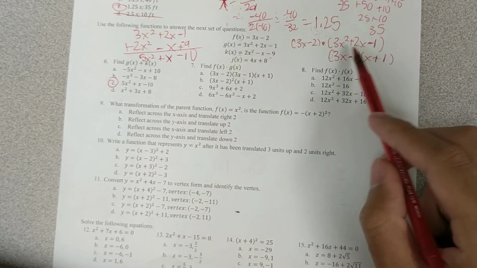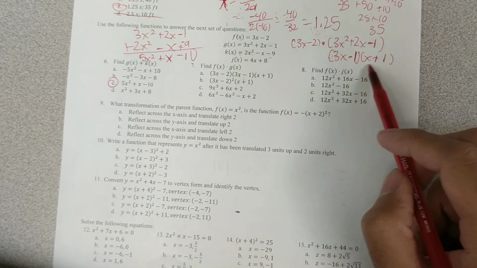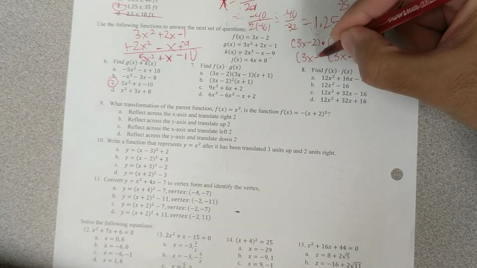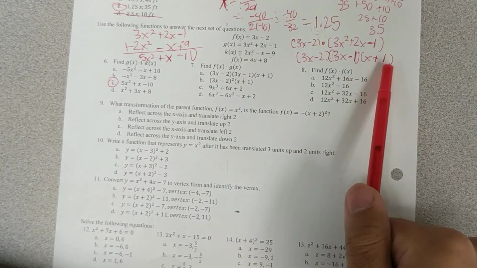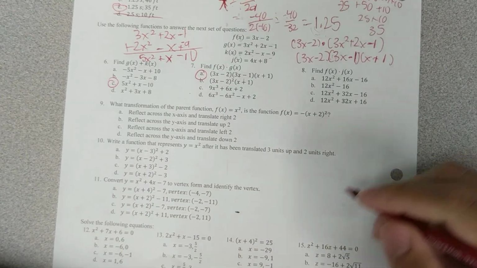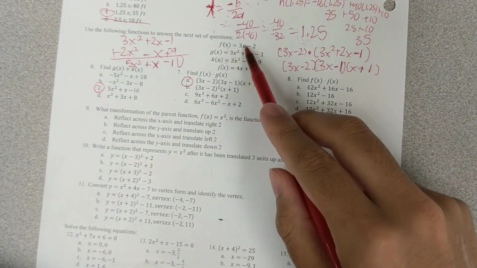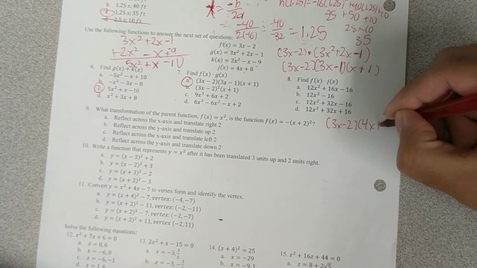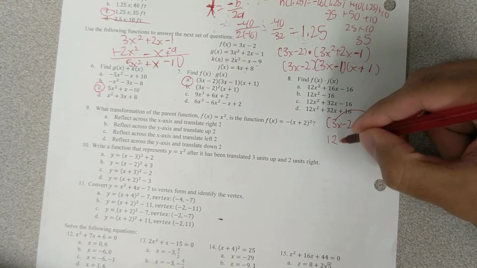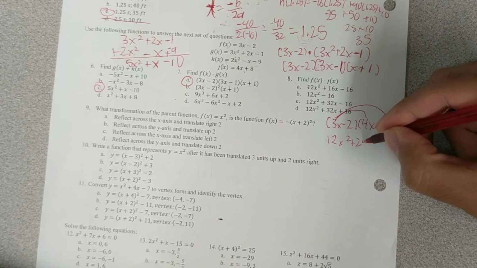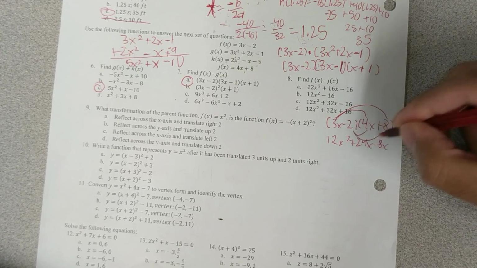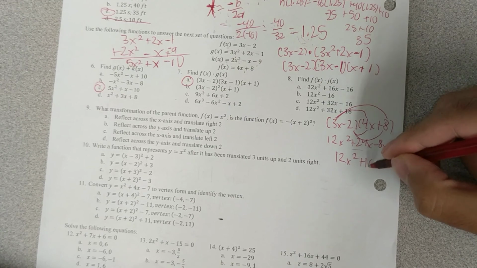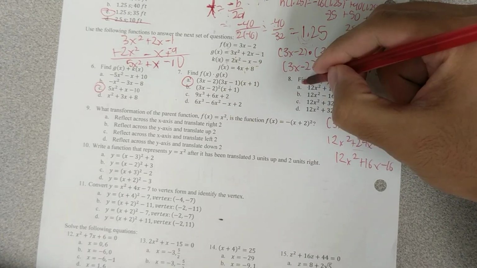Okay, and you can always distribute back out to check. 3x squared plus 3x minus x is now 2x minus 1. Okay, so we see that this is choice A. Okay, find f of x times j of x. So here I need to make sure to distribute: 12x squared plus 24x minus 8x minus 16, combine the two middle terms. Looks like choice A.